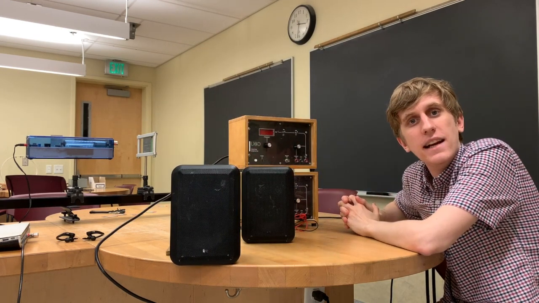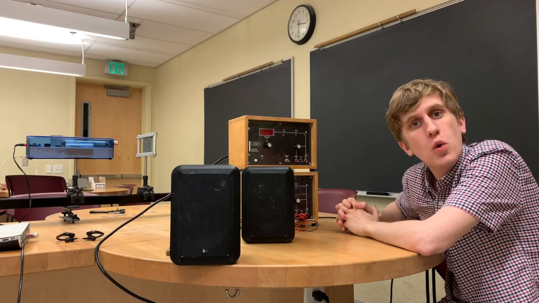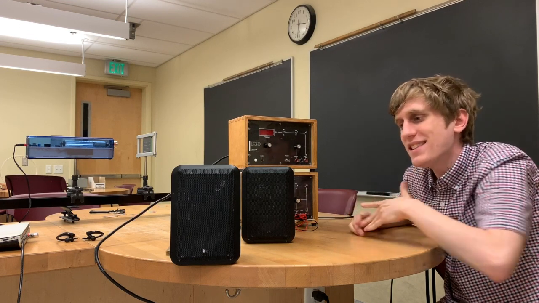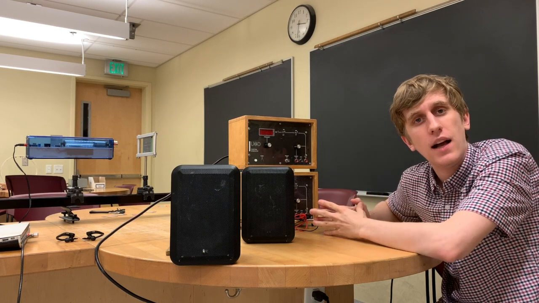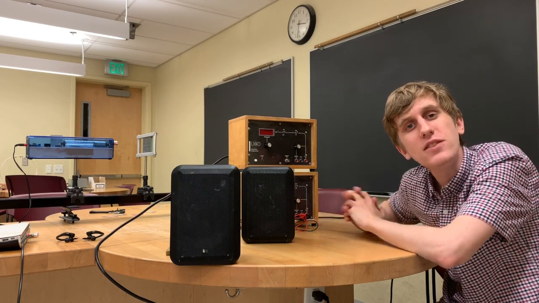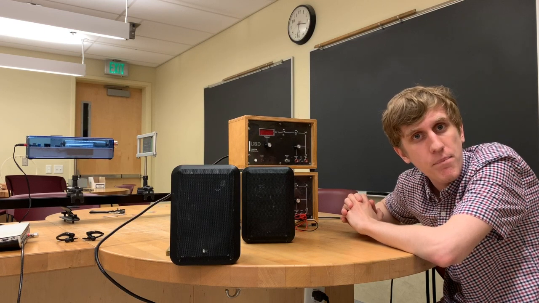As you can hopefully hear, the sound has gotten much quieter. As before, it's not because either of the speakers changed their volume. It's just because the sound waves are now destructively interfering.